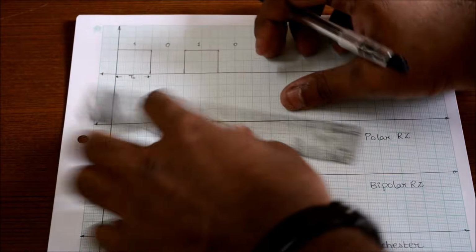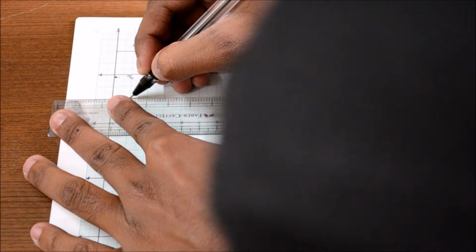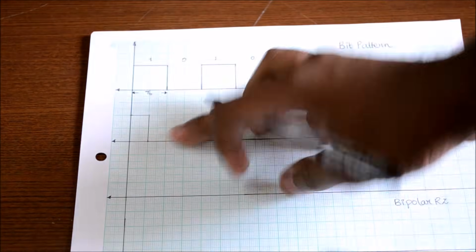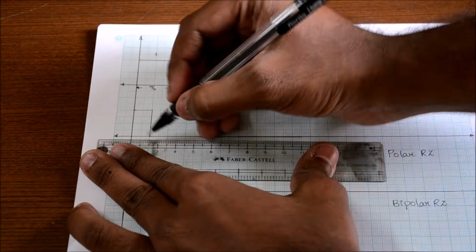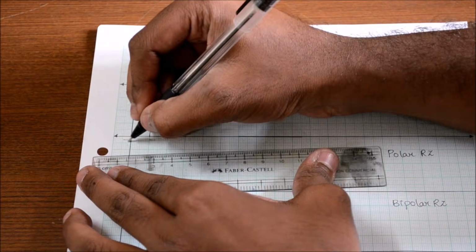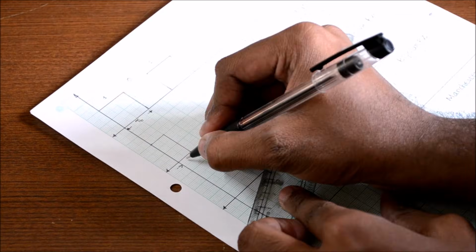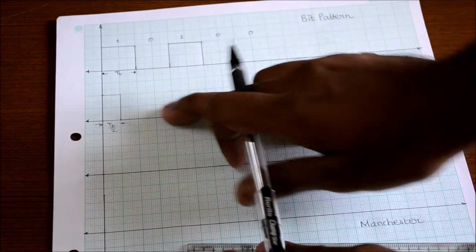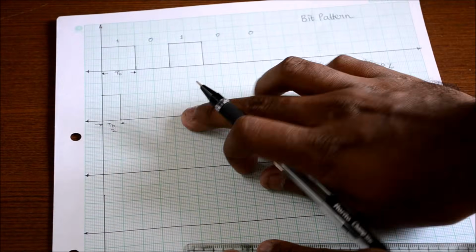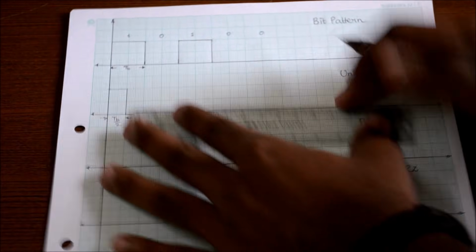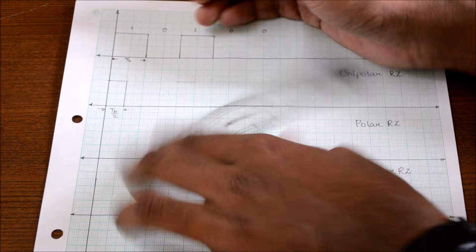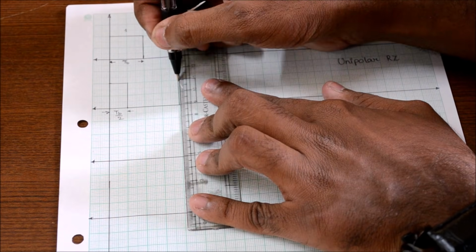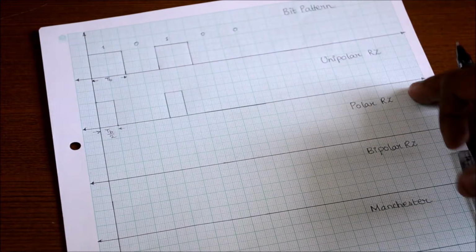So a 1 will look like this, with the width of the pulse being TB by 2. For 0 it remains 0, and for 1 again it will go high but only for half of the bit time. This is how a unipolar RZ looks on paper.